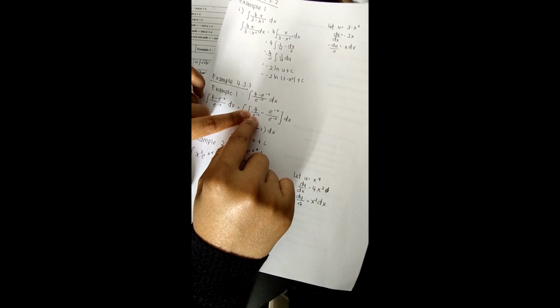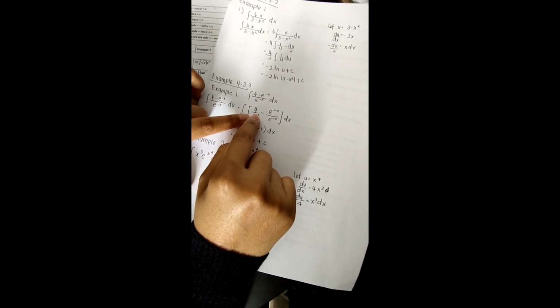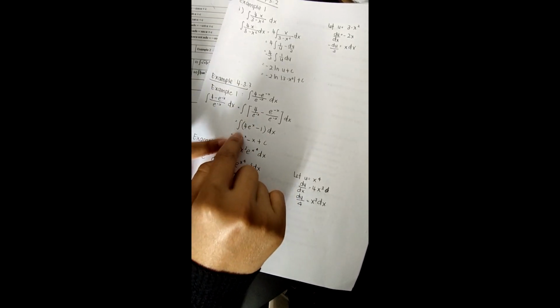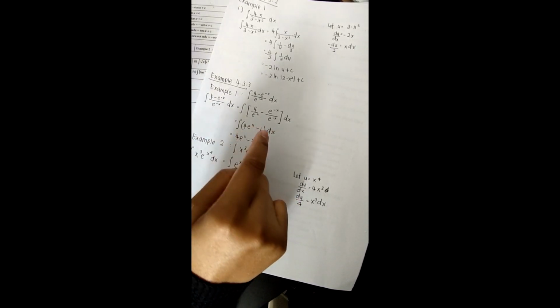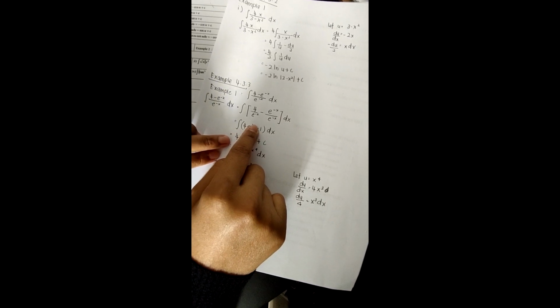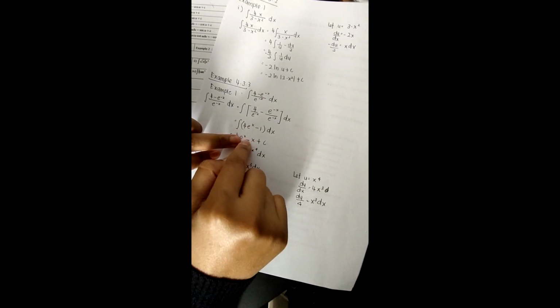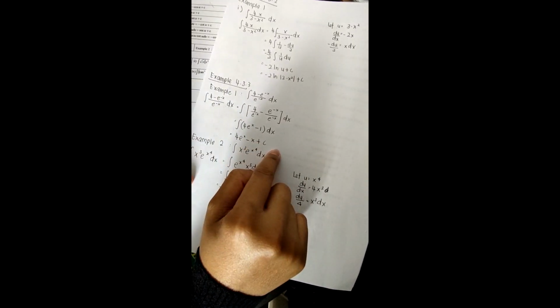So here it is in the denominator and the power is negative, so we bring it up and it becomes positive. Negative becomes positive again. So integration 4 exponent to the power of x minus 1 dx. Integrate 4 exponent x, we get 4 exponent x, minus the 1 gives minus x, and then plus c.